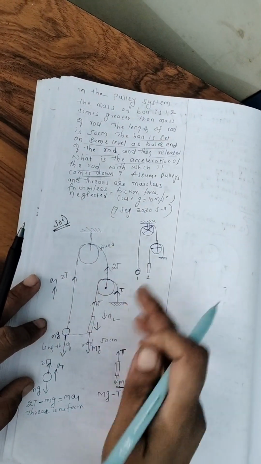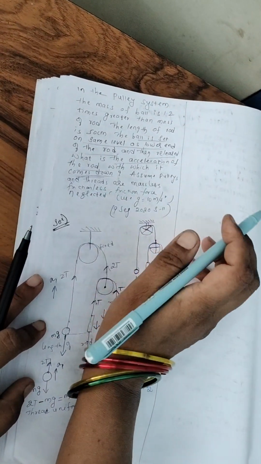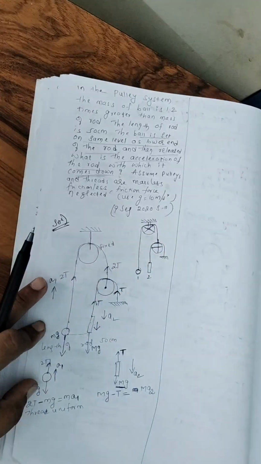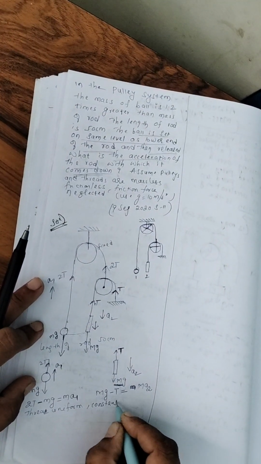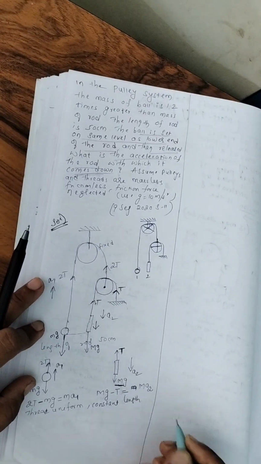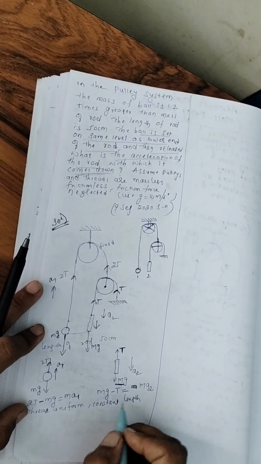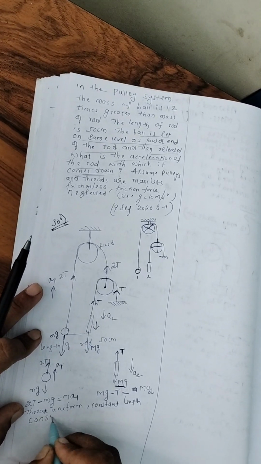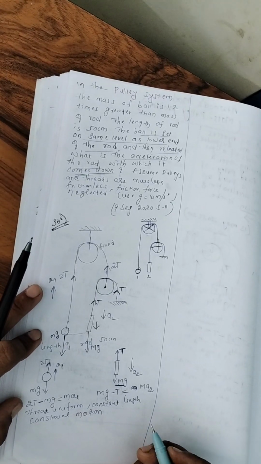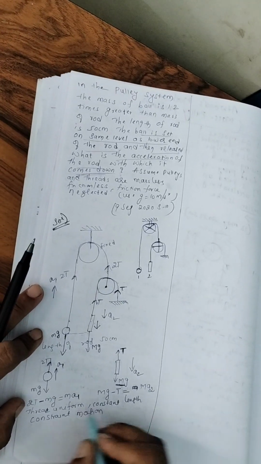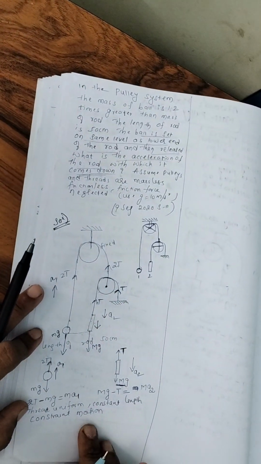Here we are not changing the thread. We are taking the uniform thread itself only, and the length of the thread is constant. Uniform thread with constant length. So in such cases of constraint motions, the system which is in equilibrium, we say constraint motions.